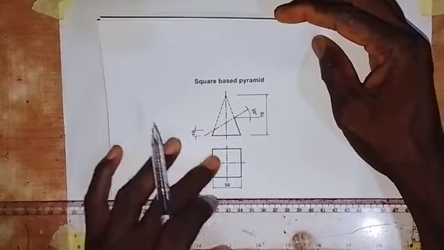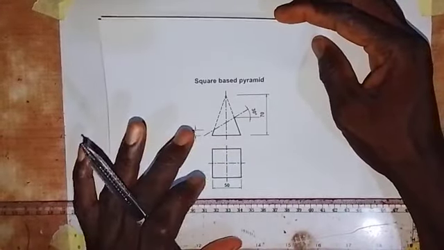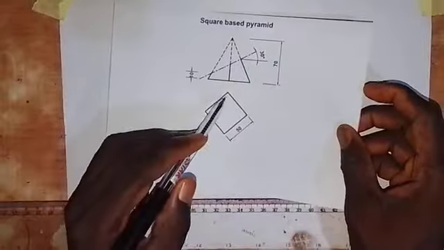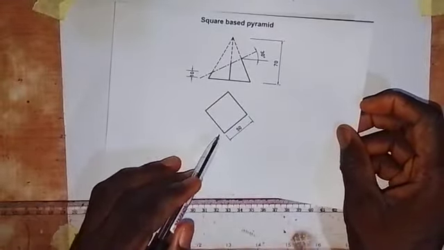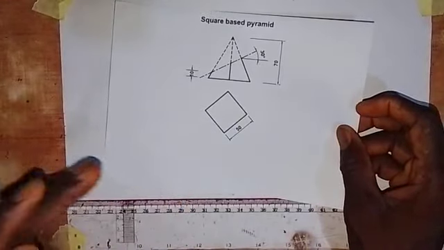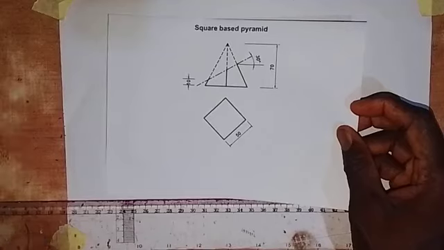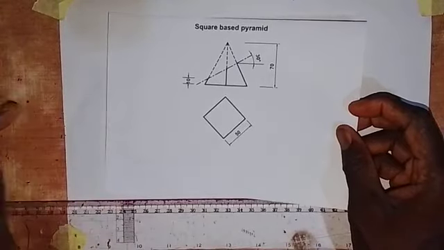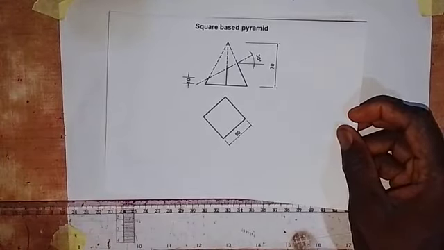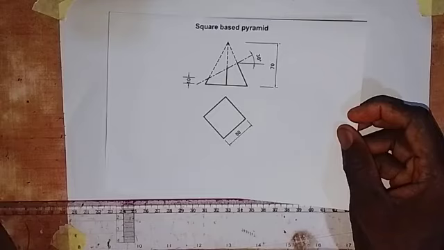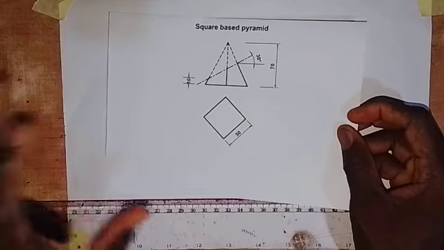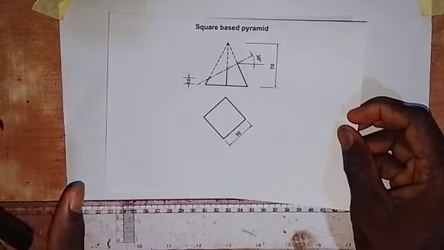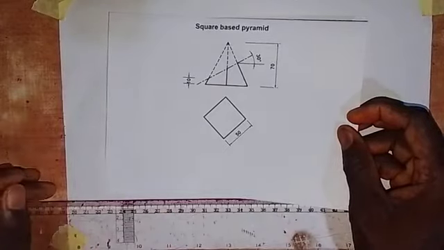Okay, so you can see that this is just a normal square. But now we have this square positioned in this form. So are we going to have something different from the one I just showed you? Are we going to have something different in terms of how the complete plan will look, how the true shape will look, and how the end elevation will look? Whether they will be different or not, we are going to see it here.